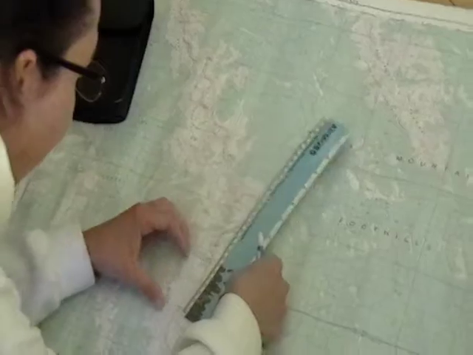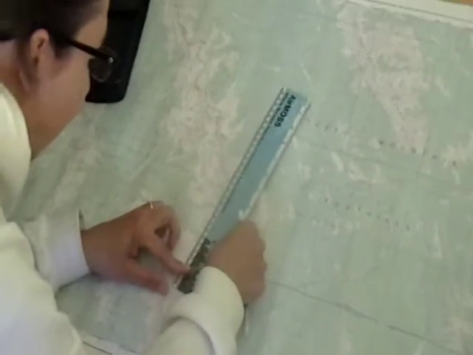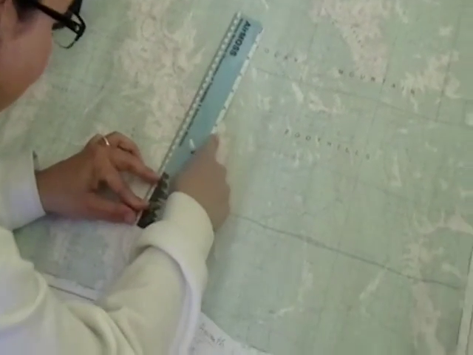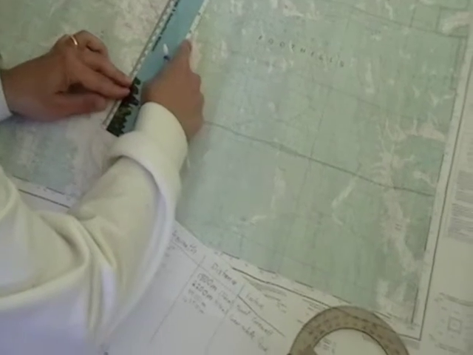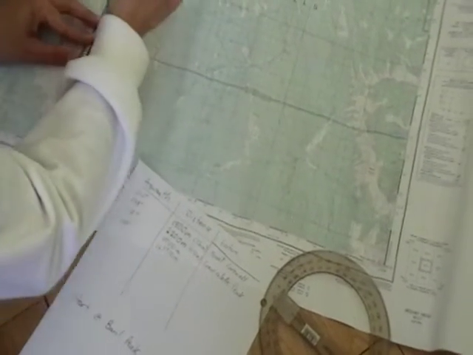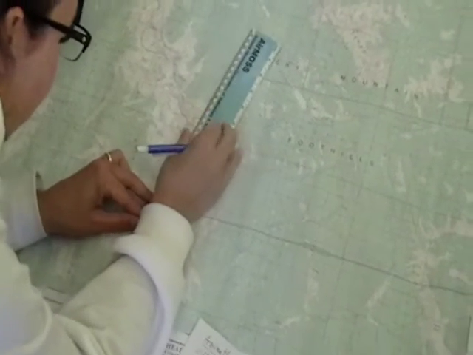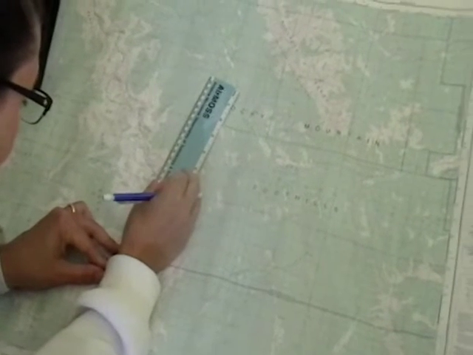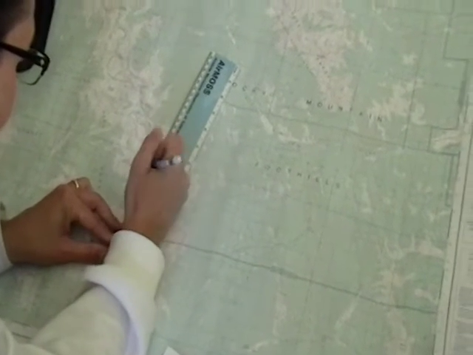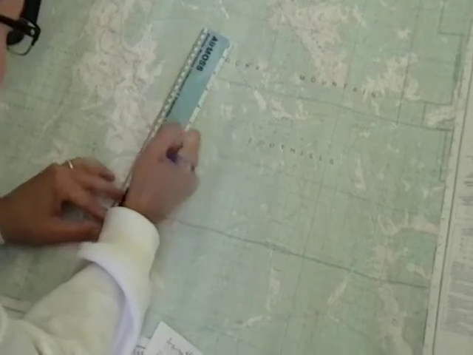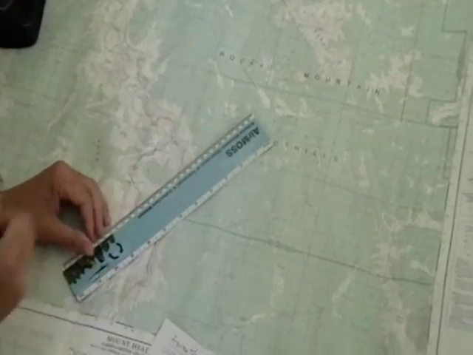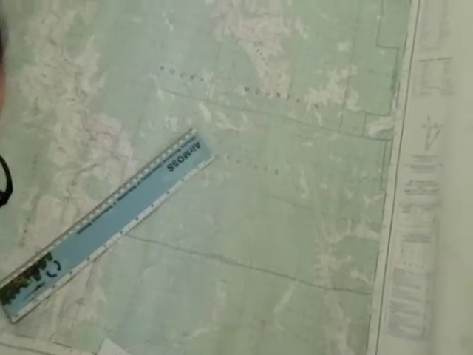So I measure from there along this line, and I go to exactly 9, which brings me to here, which is my Mount Bolton. So Mount Bolton.